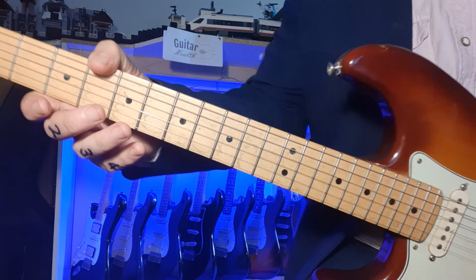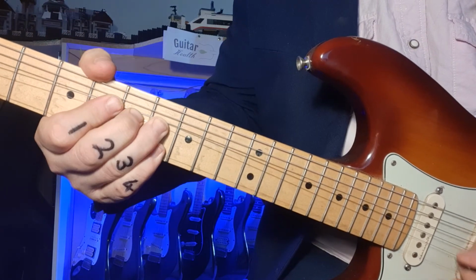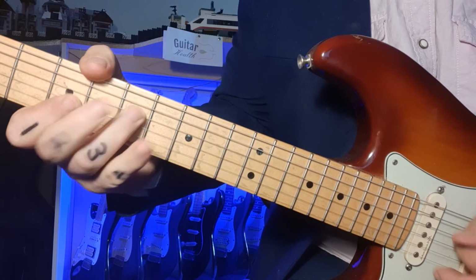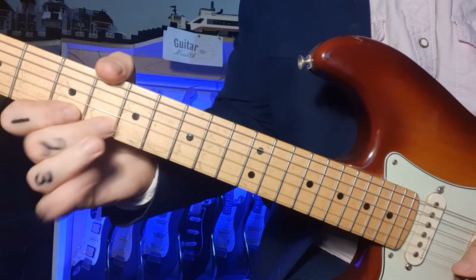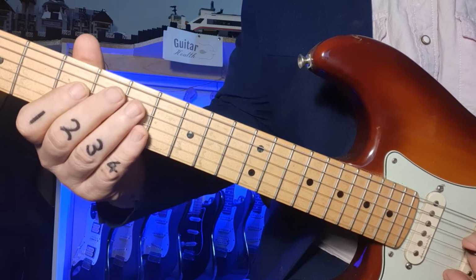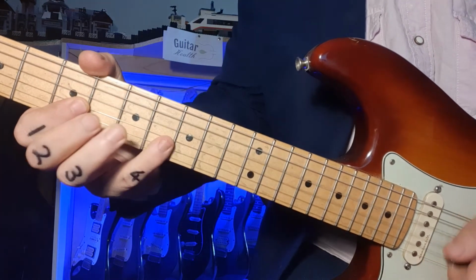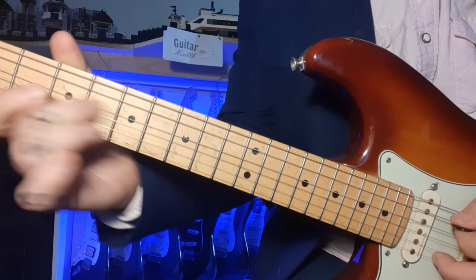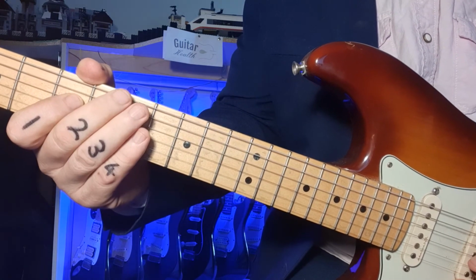Now, when you're soloing, there's no rule that says if I start with pentatonic, that I can't suddenly switch over to the Aeolian. You can go backwards and forwards from the penta to the Aeolian anytime you like, when you like.